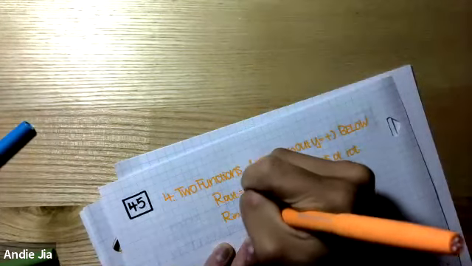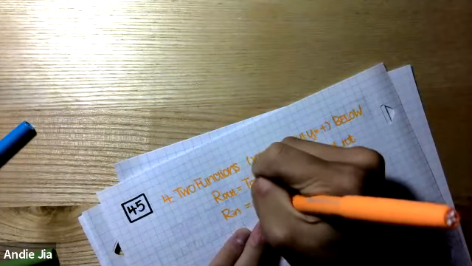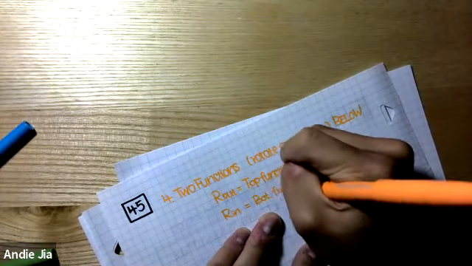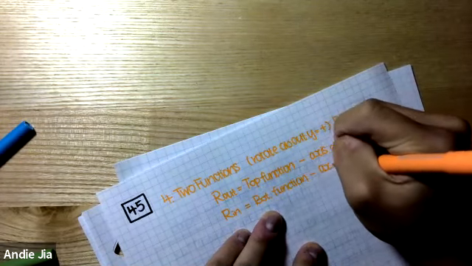The inner radius should be the bottom function minus the axis of rotation.